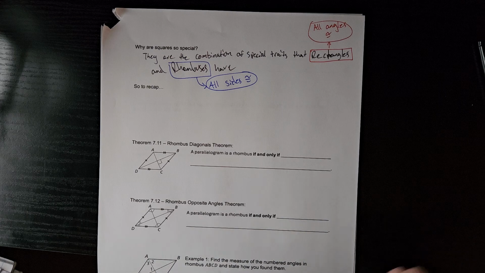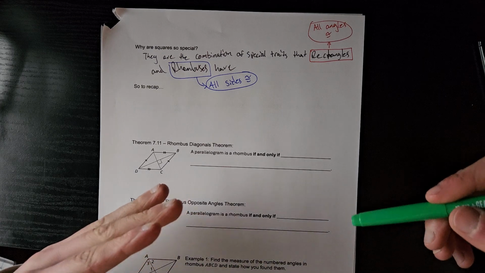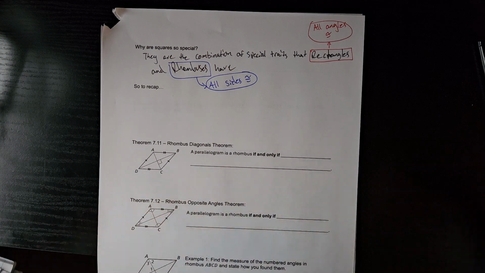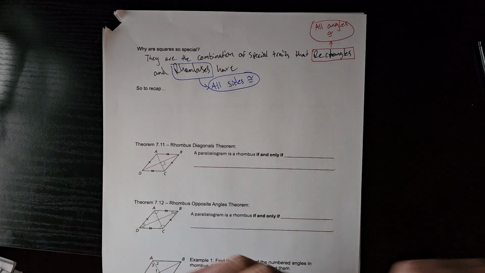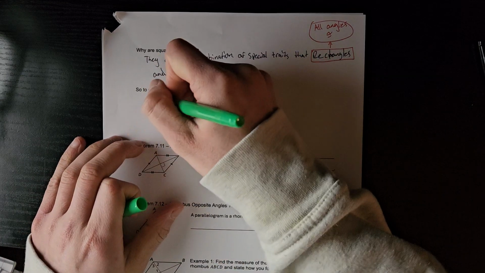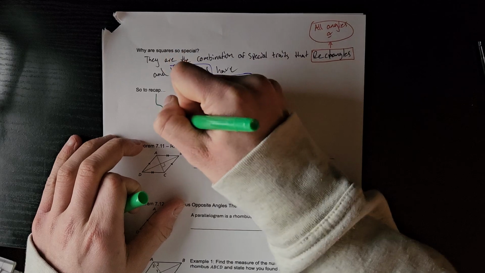And just remember, all the properties from a parallelogram from 7.2 and 7.3 still apply to these shapes. Maybe that's something we can write in the recap.